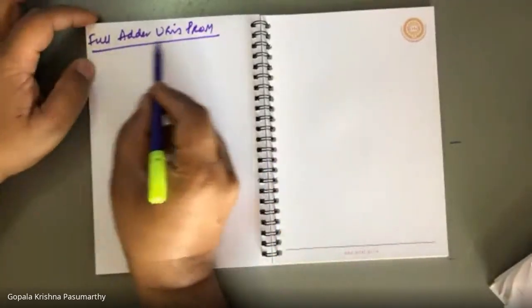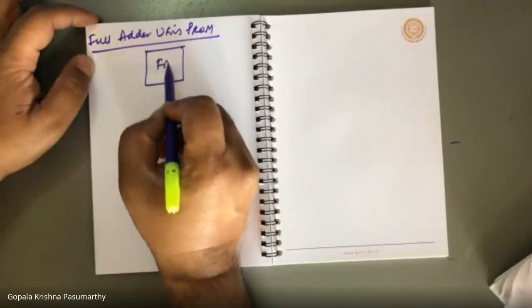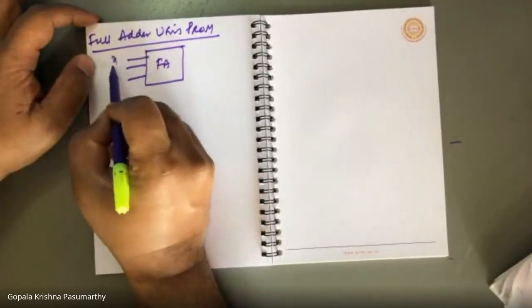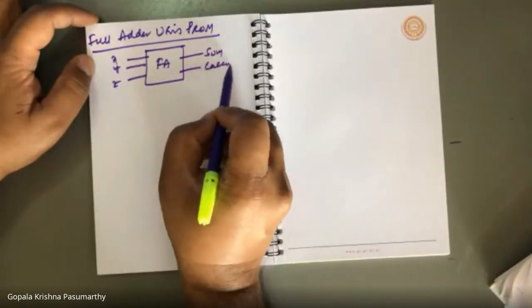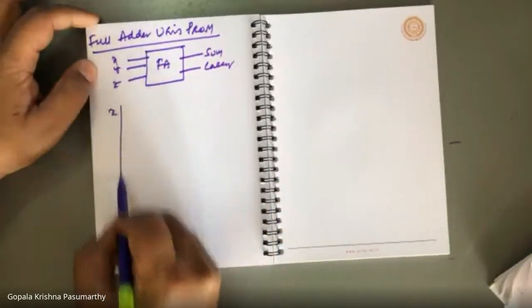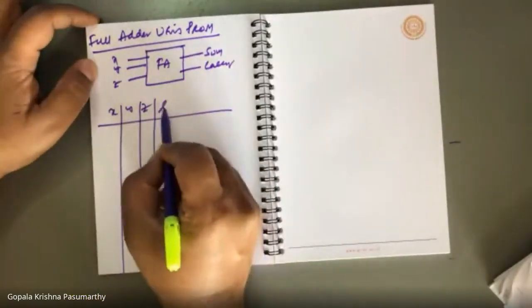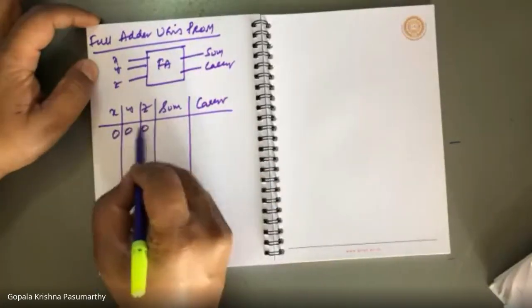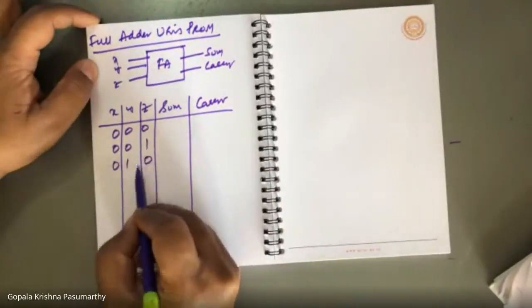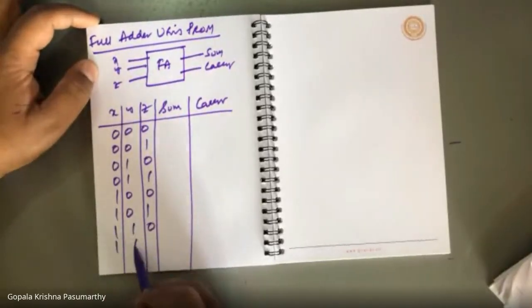Let us try full adder using PROM. What is full adder? We know full adder is a combinational circuit which takes 3 variables X, Y, Z and produces the sum and carry after addition. See how does the truth table look like? X, Y, Z for sum, for carry. 3 variables covered 0, 1, 2, 3, 4, 5, 6, 7.